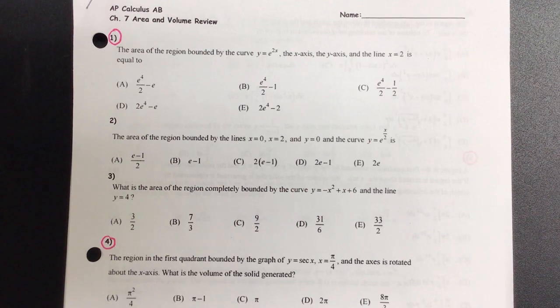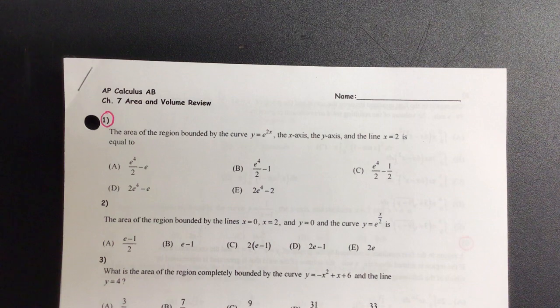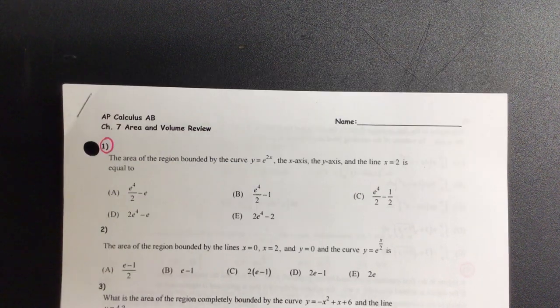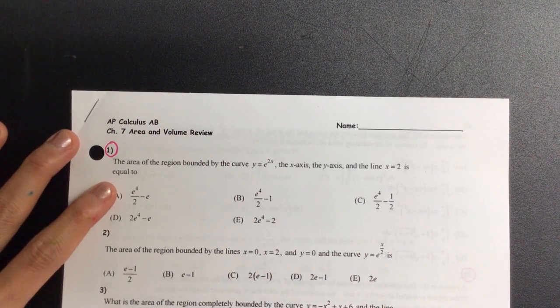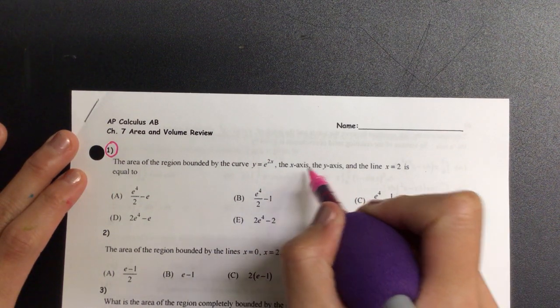Go ahead and read number 1. The area of the region bounded by the curve y equals e to 2x, the x-axis, the y-axis, and the line x equals 2 is equal to. So we have it bounded by the x and y-axis.